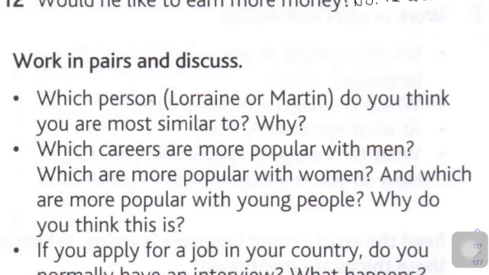Which careers are more popular with men? In Colombia, of course. Which careers are more popular with women? Yeah, so what are the training programs that men choose and women choose? And which are more popular with young people? And why do you think this is?